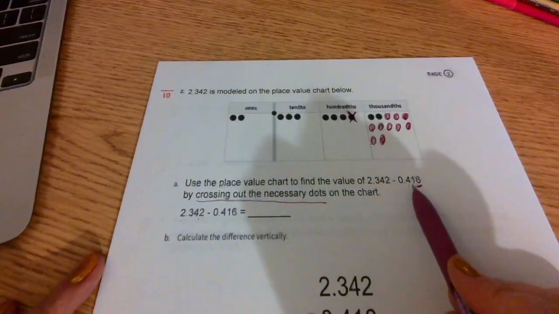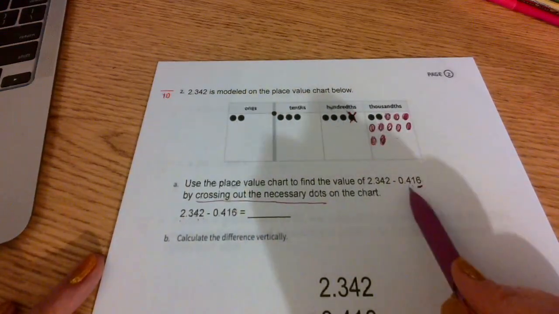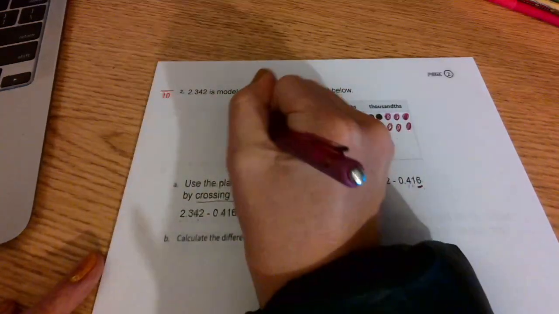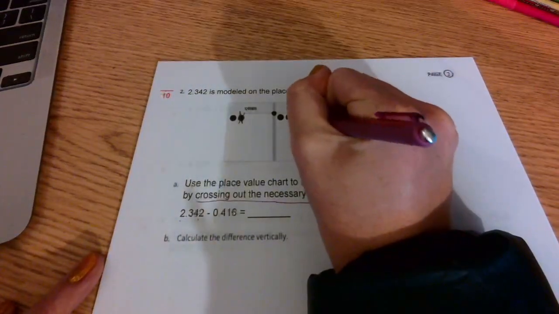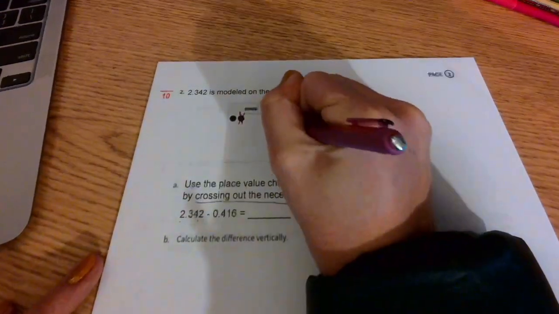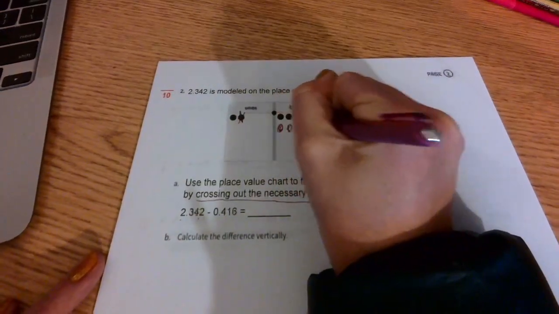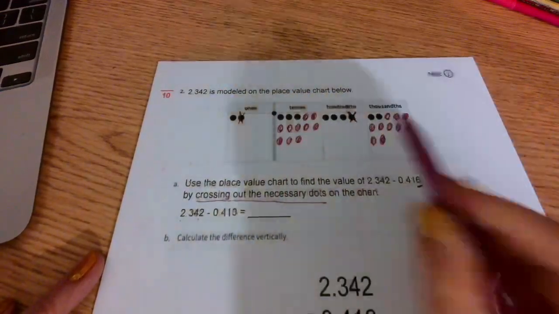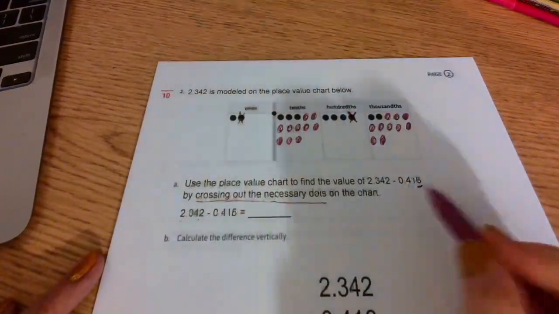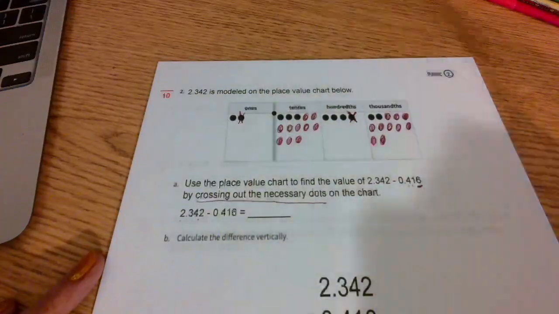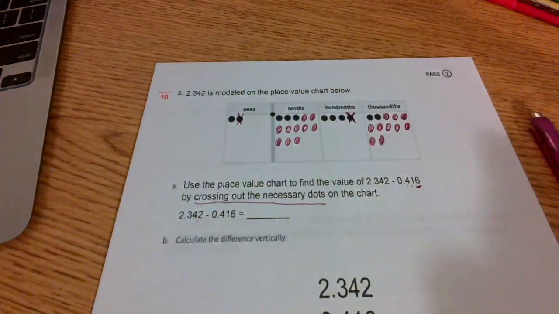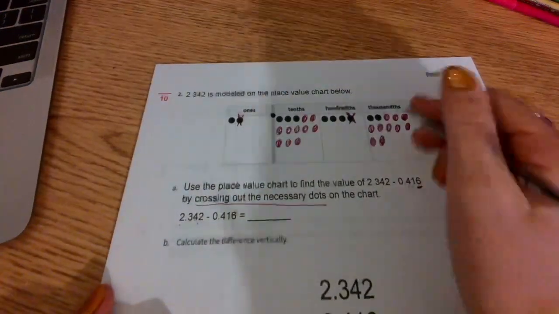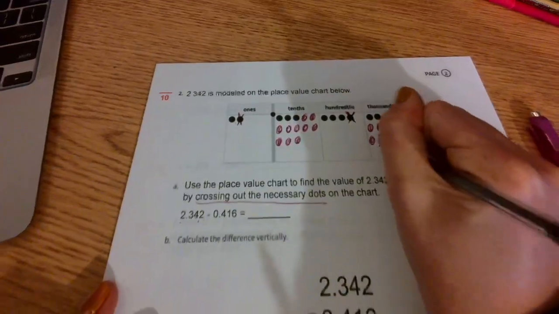I'm fine with my hundredths. I can take away 1 hundredth because there's 3 there. I cannot take away 4 tenths though because there's only 3 there. So I'm going to take away one of these groups from the ones column and decompose it into tenths. 7, 8, 9, 10. All right, now I will be able to take away my 4, and I'm not taking away any 1s. Okay, now I'm just going to grab a black marker so you can see me crossing them out. Now I'm going to cross out 6 thousandths.